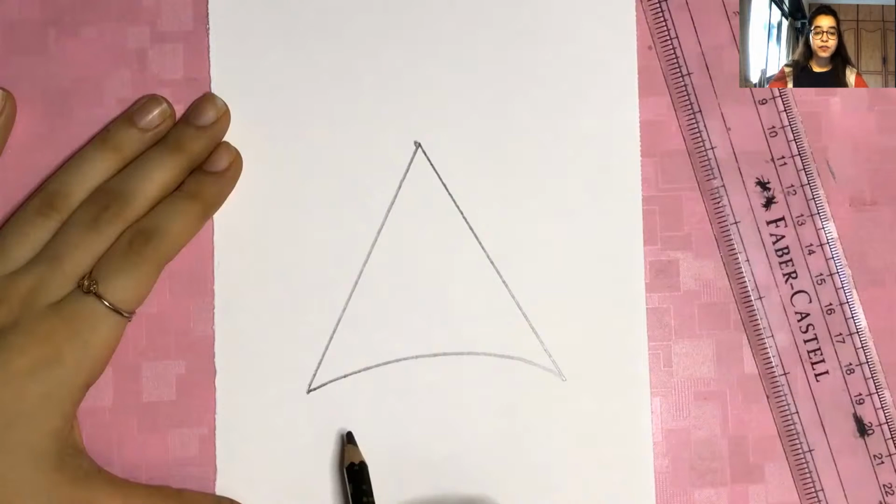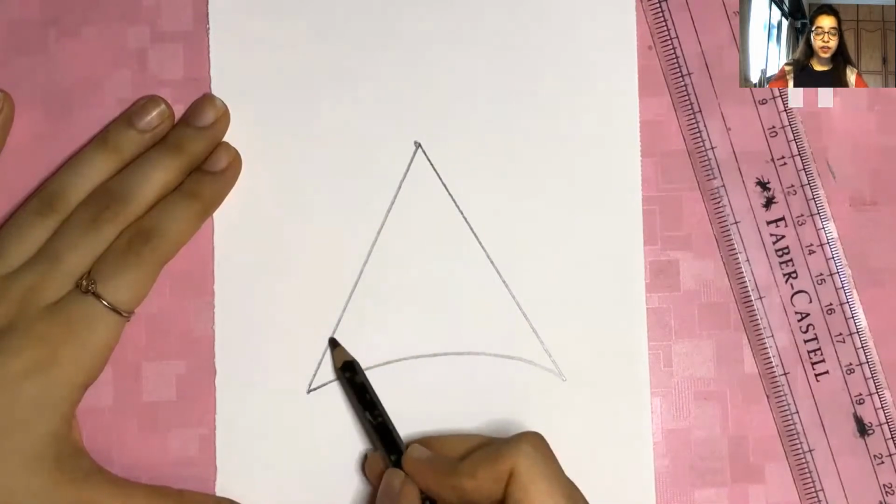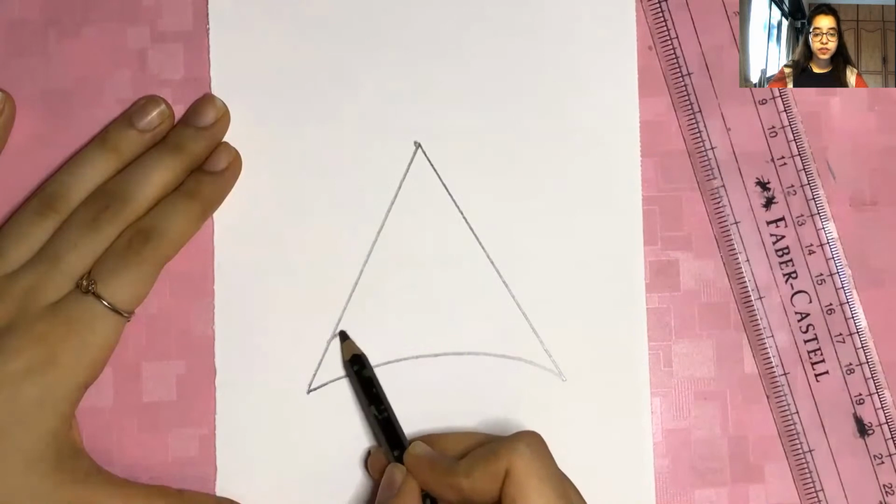This is nothing but a triangle we have drawn. We just made a curved line instead of a horizontal line. Okay, awesome. I hope you have all followed it up till here. Again, all of you keep your pencils down and observe first. The same curved line that we have drawn, we are just going to make again by leaving a little bit of gap.